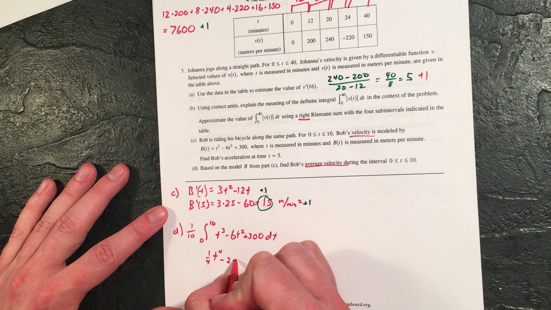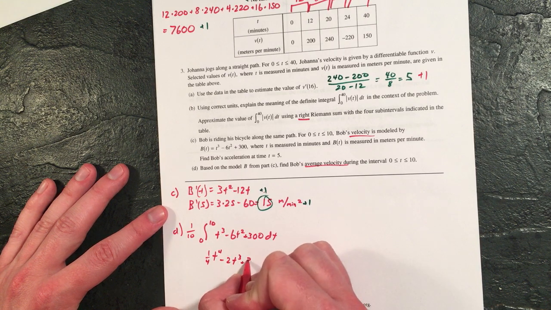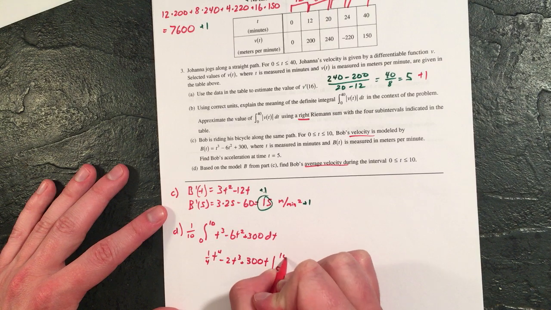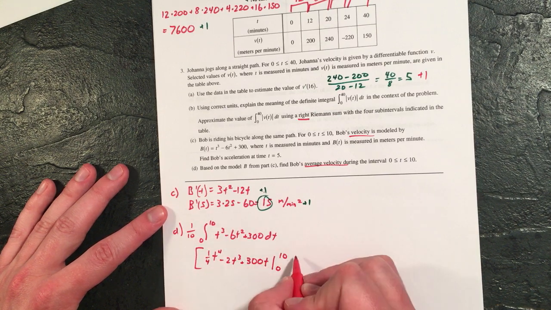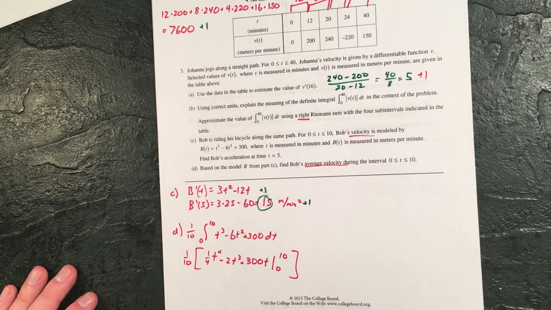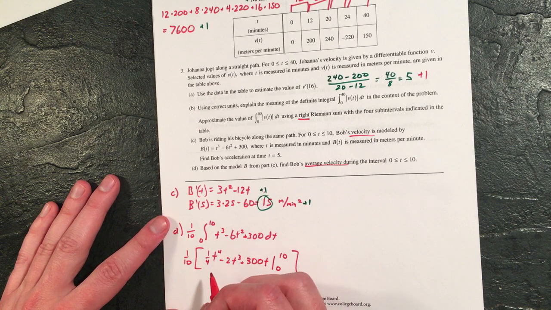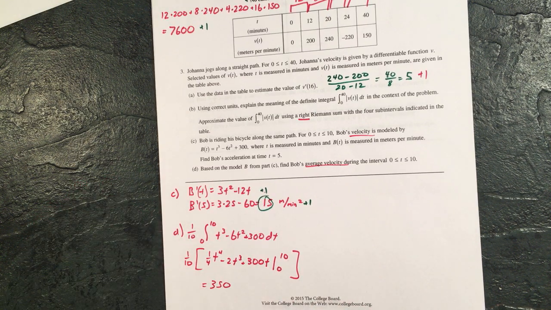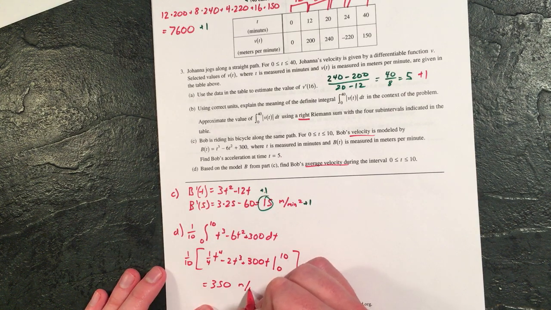What do we have here? 2t to the third plus 300t from 0 to 10. 1/10 is there. We just put 10 in everything here. And go through a bunch of, yet again, just arithmetic here. You're subtracting 0 afterwards, and that would be 350, and the unit is meters per minute.